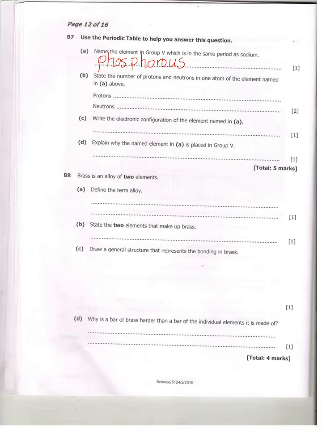When you look at period, we are looking at the horizontal rows. Then let's move on to question B. Question B is state the number of protons and neutrons in one atom of the element named in above. So let's look at this phosphorus. The symbol is P. The mass number is 31. Then the atomic number is 15.